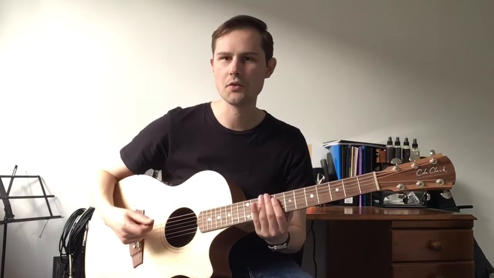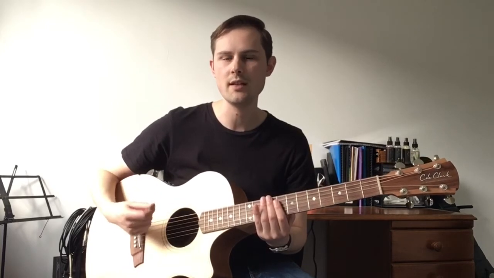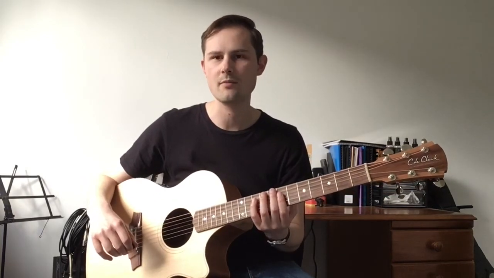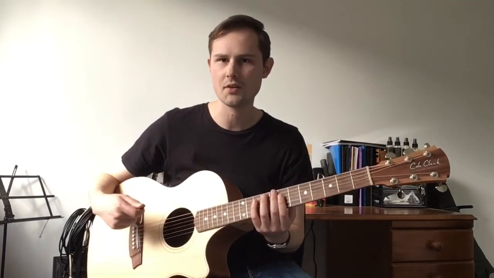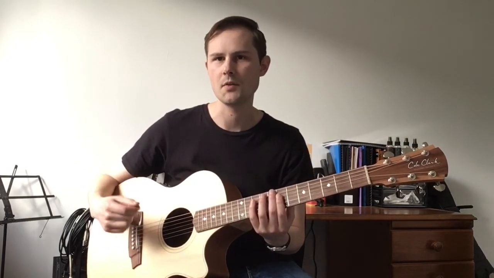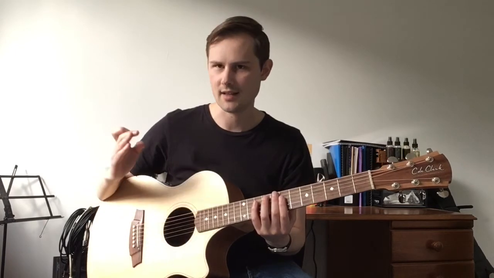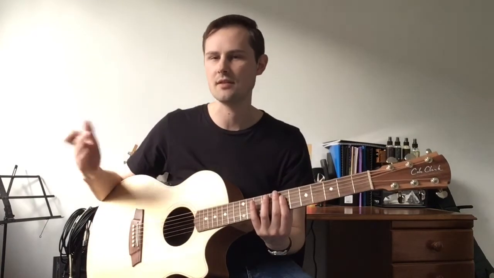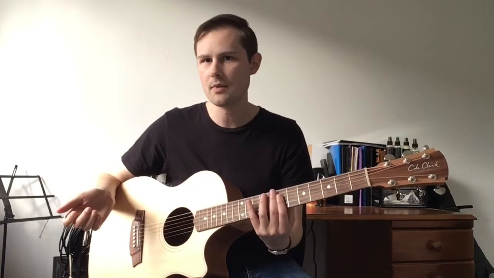Position changing can also be difficult to do fluently, so make sure the notes that are between the different positions are just as legato as the notes that are played all in one position, because we don't want to have that kind of staccato feel between the different positions. We want it all to flow, and that can be really challenging.